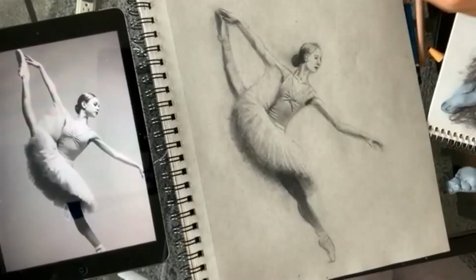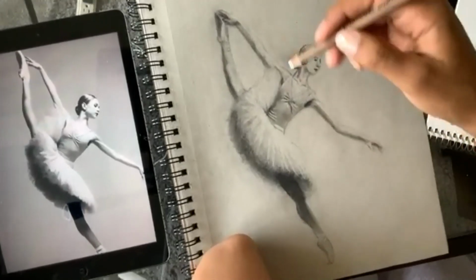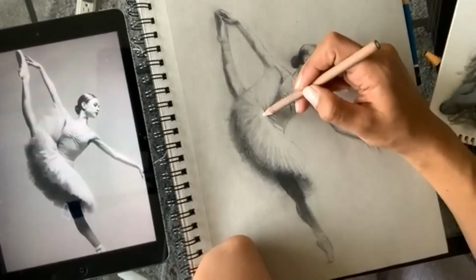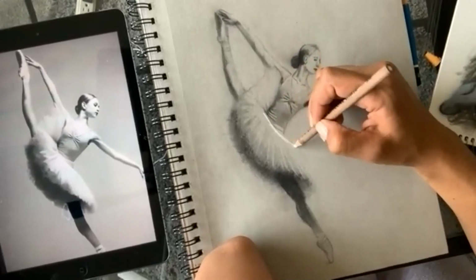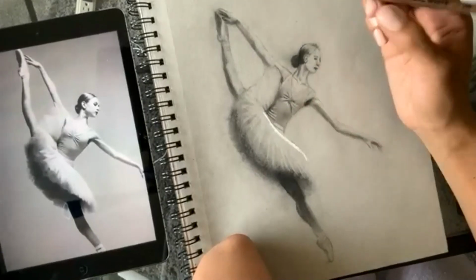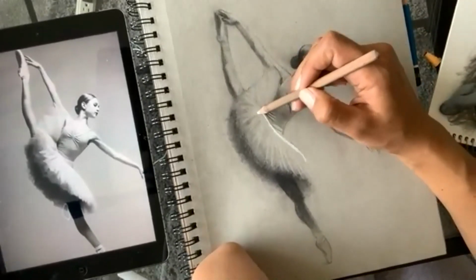Okay, so let's grab our white and we'll do the highlights and then we'll be done. So I want to do this line over here. Again, if you don't have this white charcoal, you don't need it. Just grab your eraser and really, really erase the areas that we're doing.